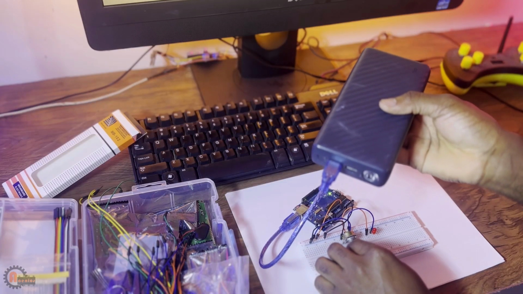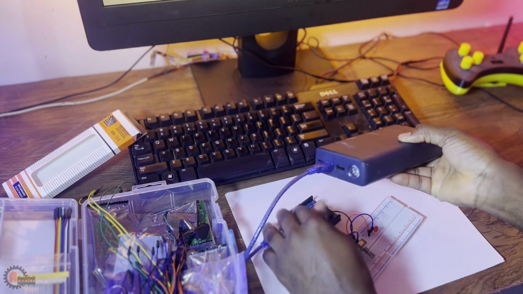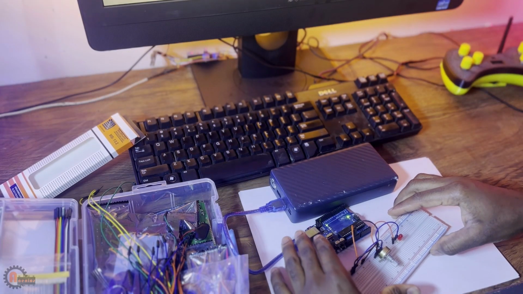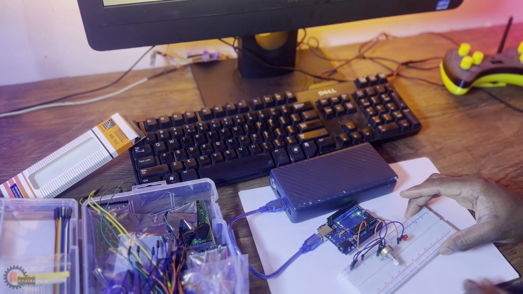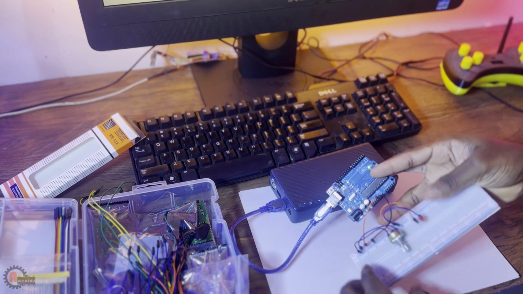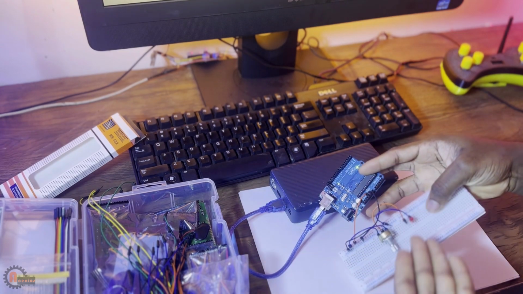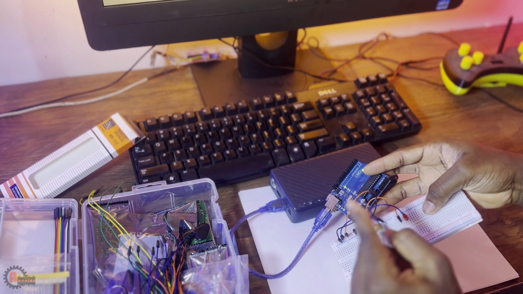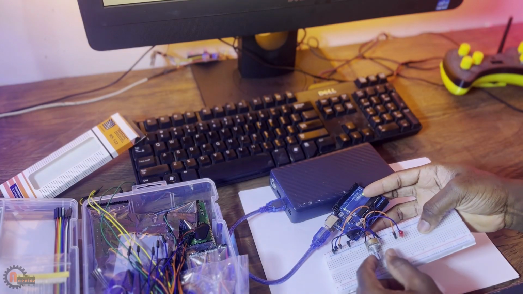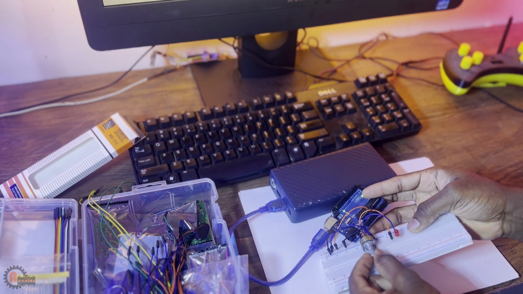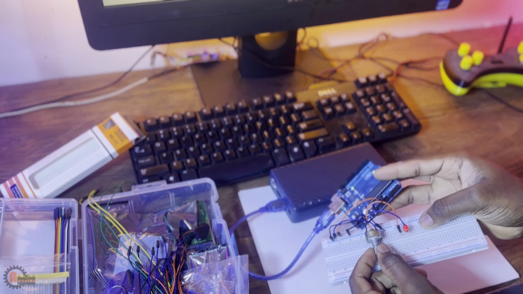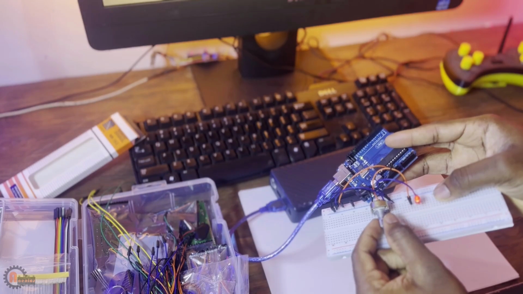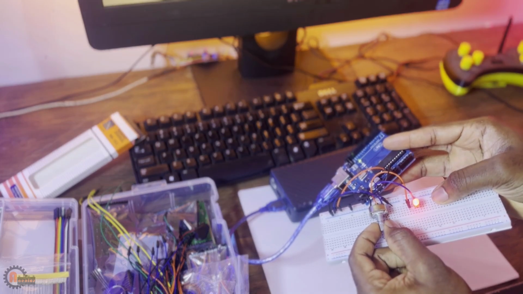All right, let me keep it somewhere here. Okay, so my Arduino is powered up and it is also powering my system, just that currently the potentiometer has been turned all the way anti-clockwise, which is 0 volts. If I start turning it clockwise, you see the LED lighten up slowly. Let me see what happens when I take it all the way to 5 volts.